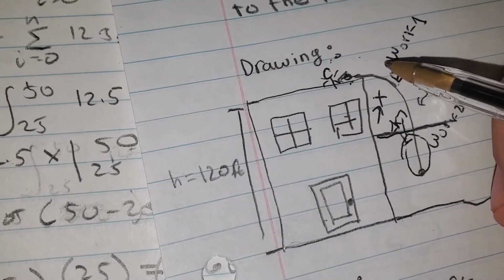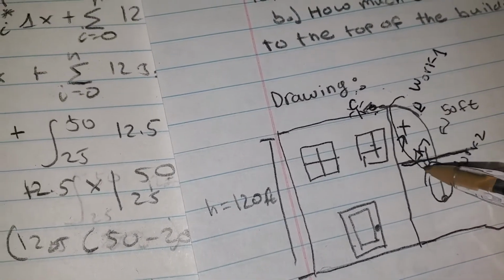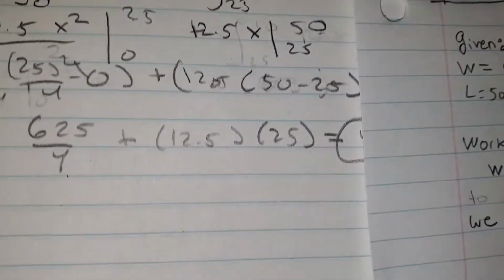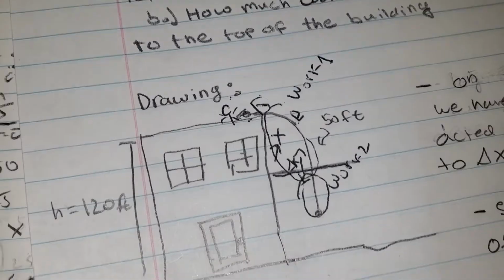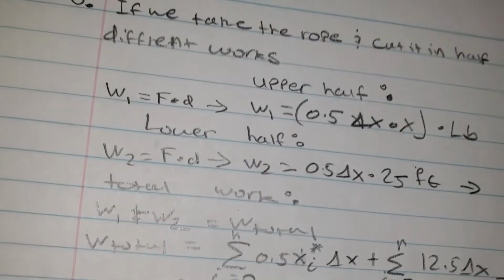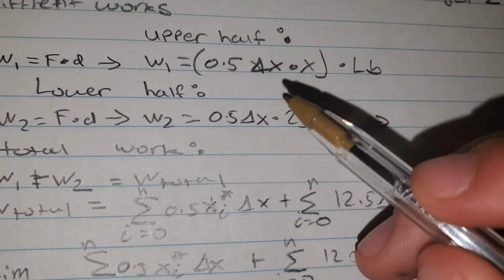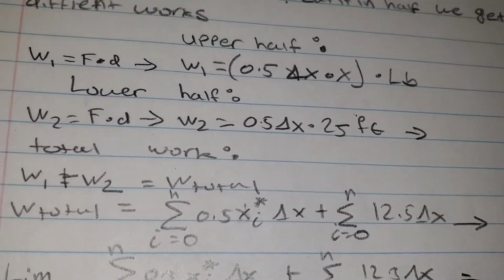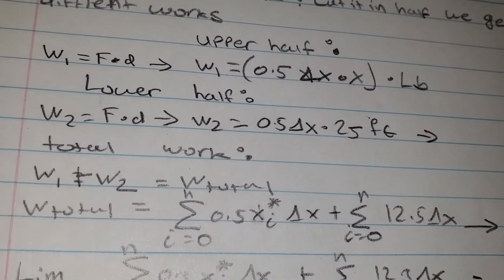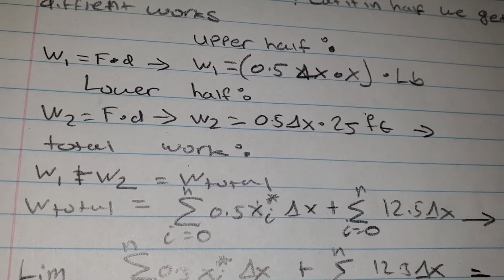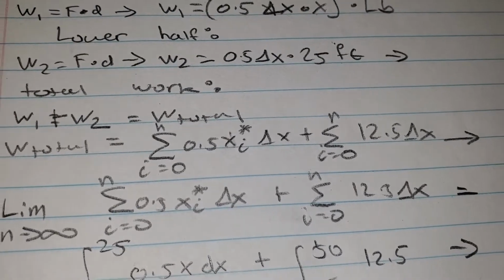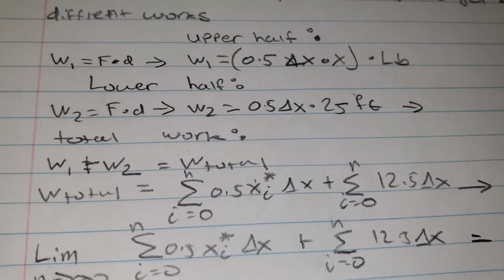What happens is, like in the last equation, it goes up and exerts a force of 0.5 delta x and travels a distance of x. So the work done is 0.5 delta x times x, pounds foot.